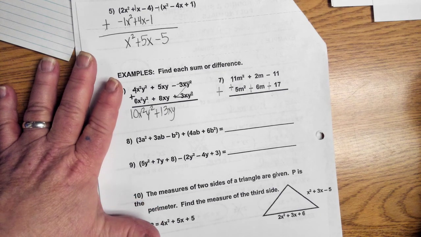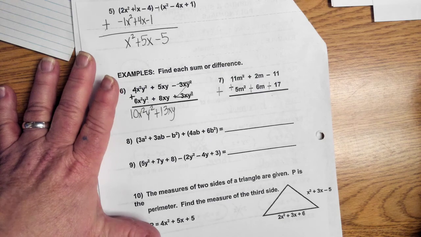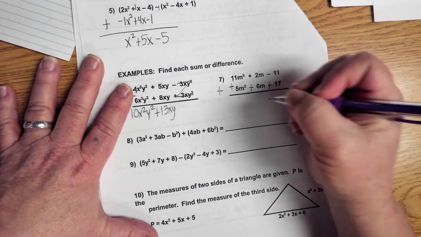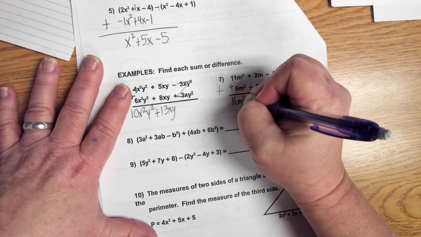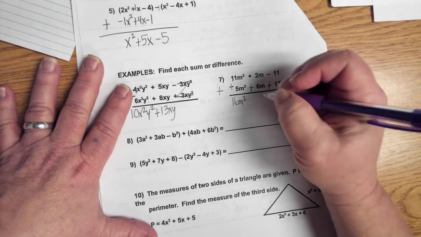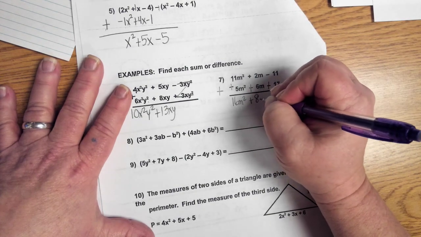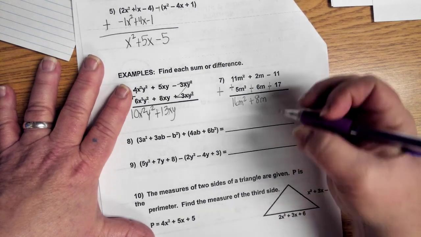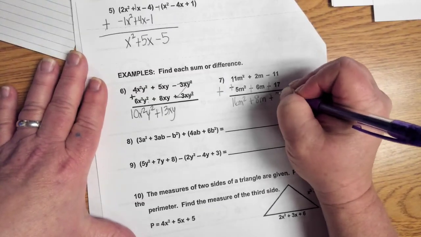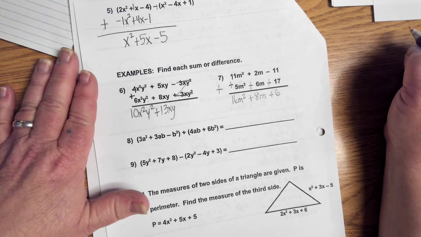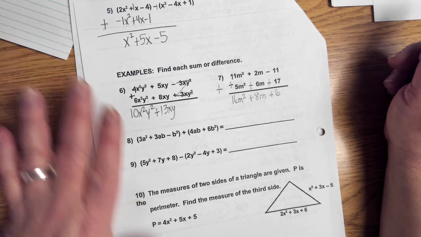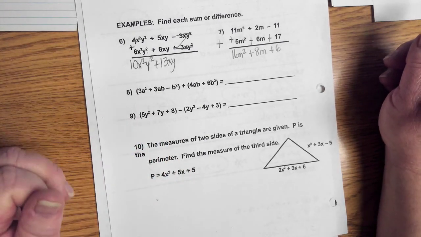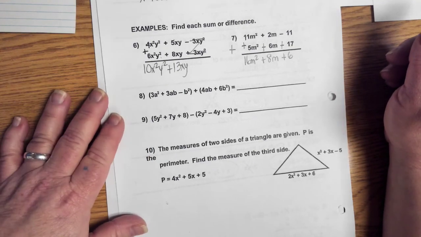Okay? So now 11 plus 5 is 16m squared. 2 and 6 is plus 8m. And a negative 11 and a positive 17 gives me a plus 6. It's pretty simple. Okay? So what happens when we don't have all the terms the same?